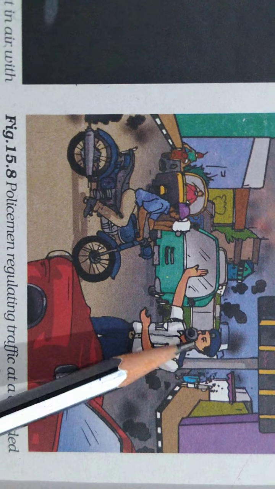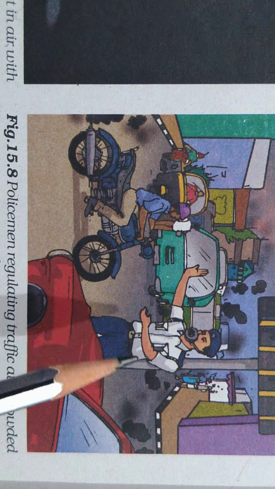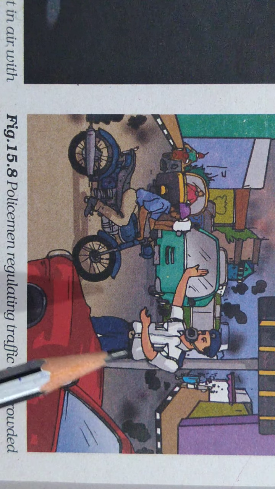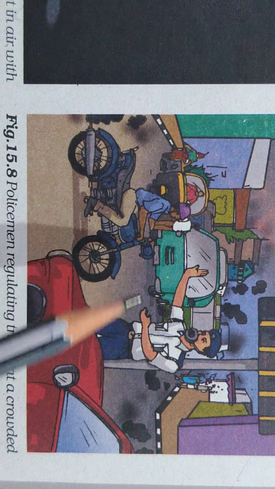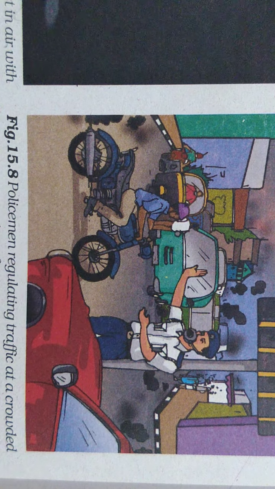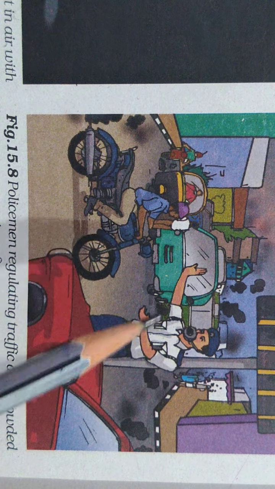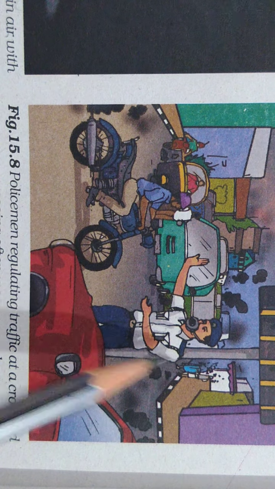Now, have you ever thought why this traffic policeman is wearing a mask here? Because the traffic policeman is standing in the middle of the road. He is standing in the center of the four-way square. That means a square road contains 4 roads, 1, 2, 3, and this side 4. This is a square road containing 4 roads, and this traffic policeman is present here.